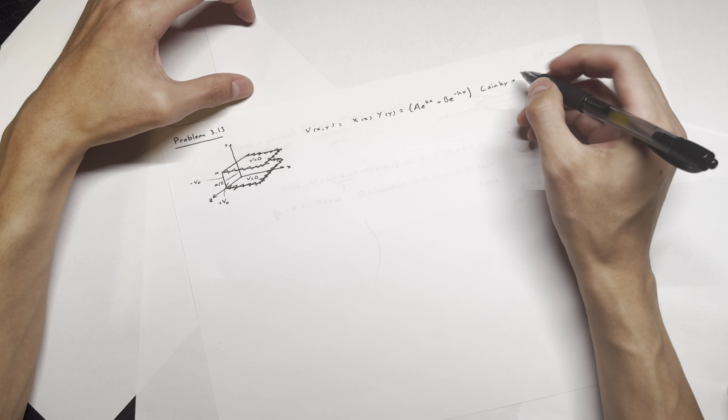So I'm going to start writing out the boundary conditions. Boundary condition 1 says that for y equal to 0, potential is equal to 0. Boundary condition 2 says that for y equal to a, potential is equal to 0. Boundary condition 3 says that as x goes to infinity, as we go along the x-axis, potential is also equal to 0.